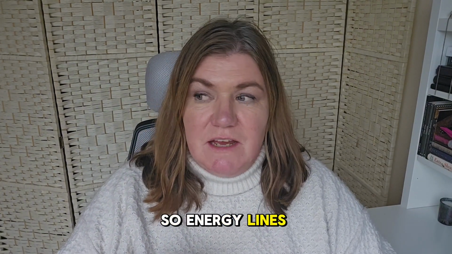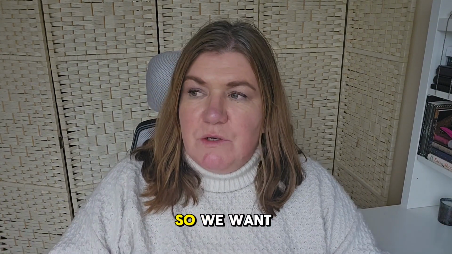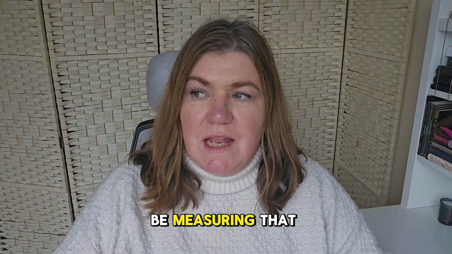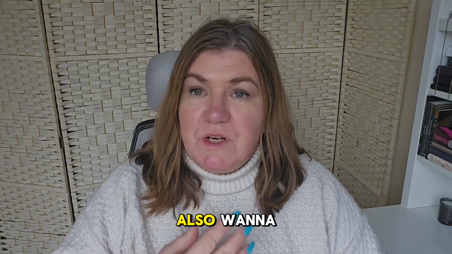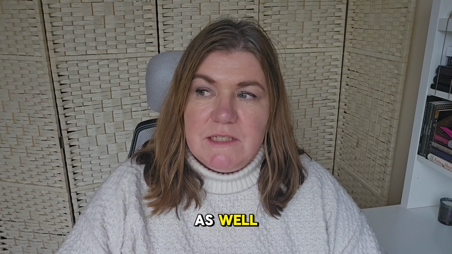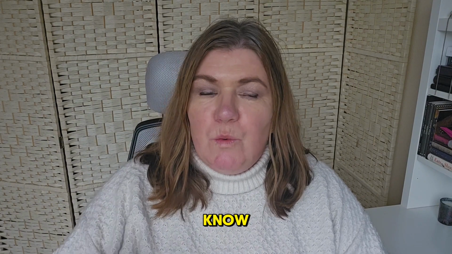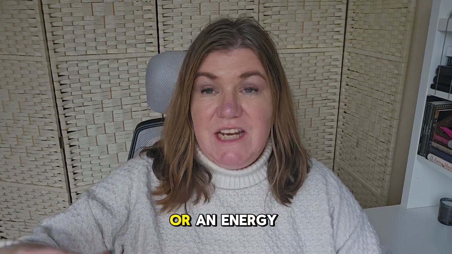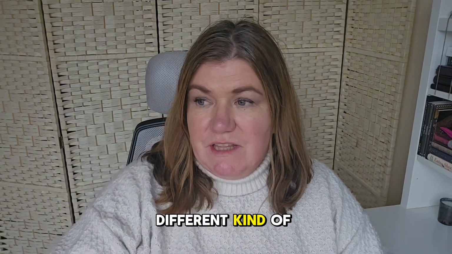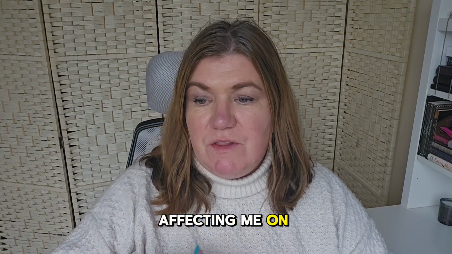So energy lines have different frequencies within them, lines are different widths. So we want to be measuring that line against what we know about energy lines. But we also want to look at our interaction with that line. So we want to know, when I am in the presence of this energy, be it underground water or an energy line, or all these different kinds of things, how am I interacting with it? How is it affecting me on this spot?